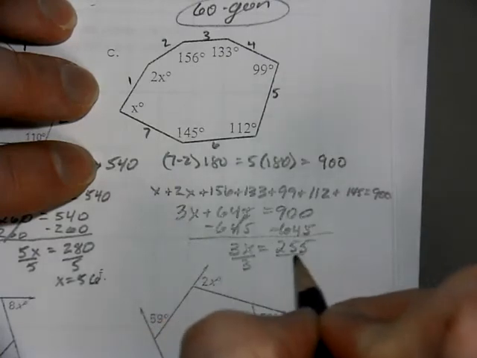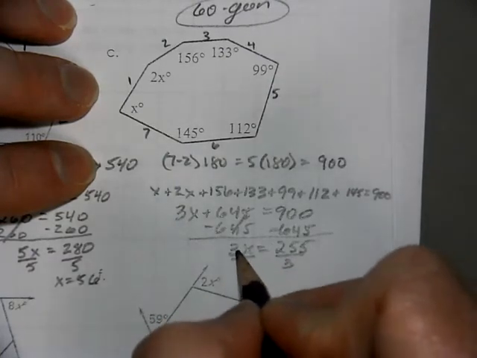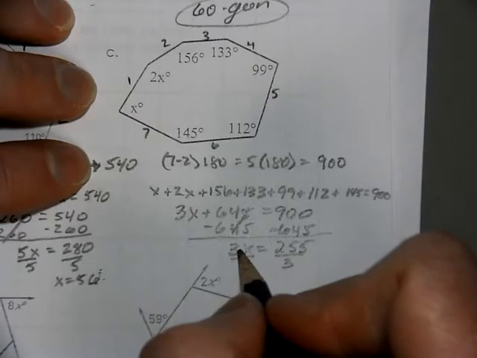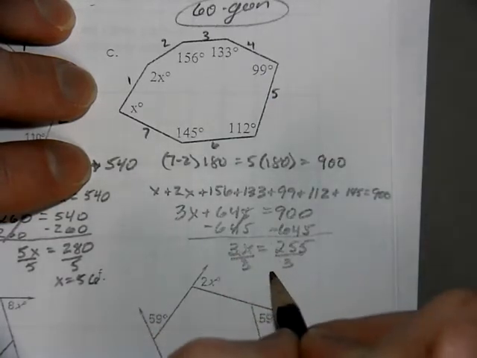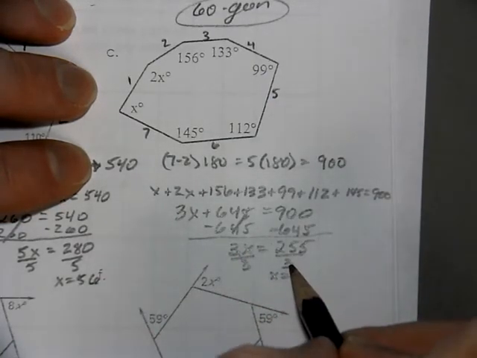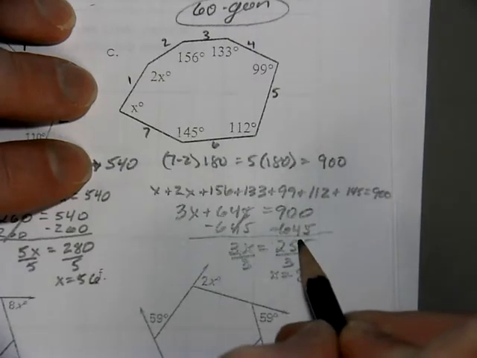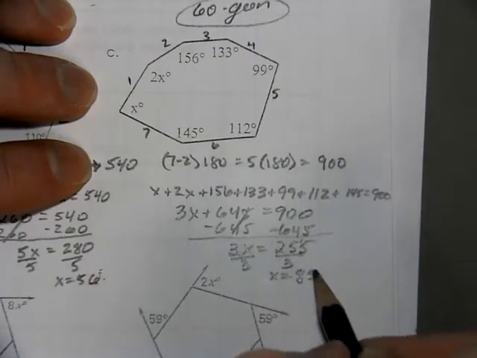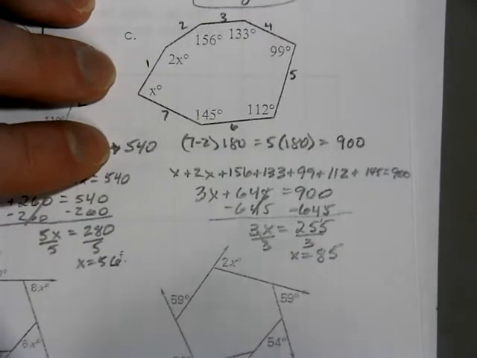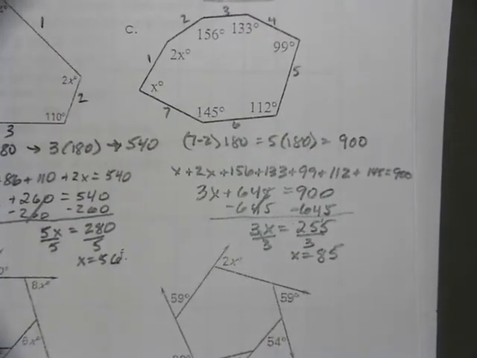Divide by 3. That goes in there 8 times with 1 left over. Goes in there 5 times. So 85. The value of x would be 85.